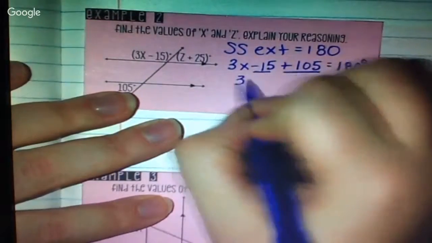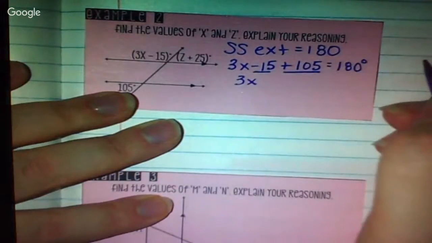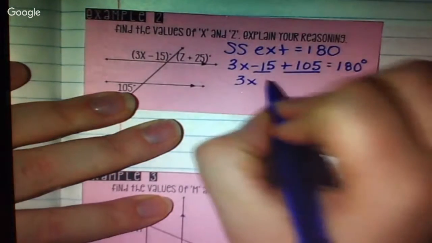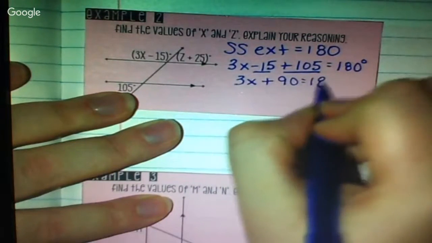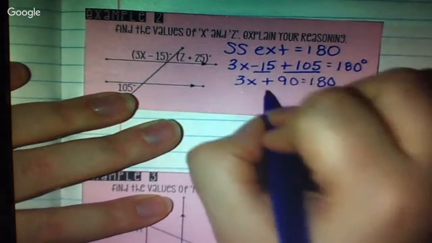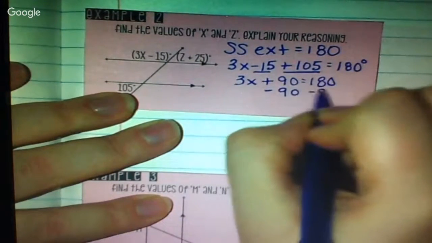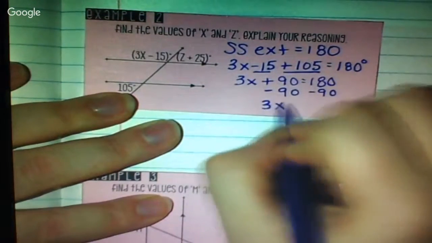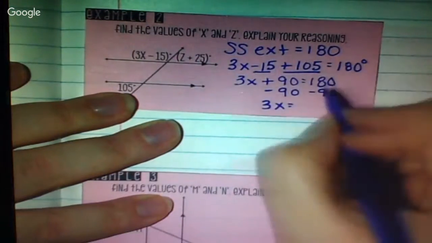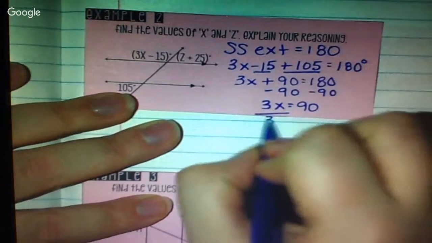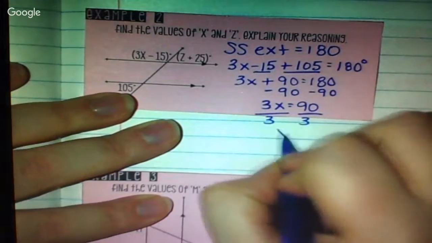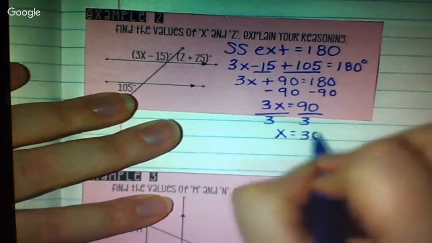So we end up with 3x plus 90 equals 180. Subtract 90. You get 3x equals 90, and then divide by 3. That means x equals 30.